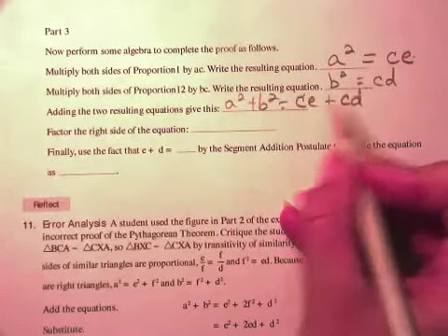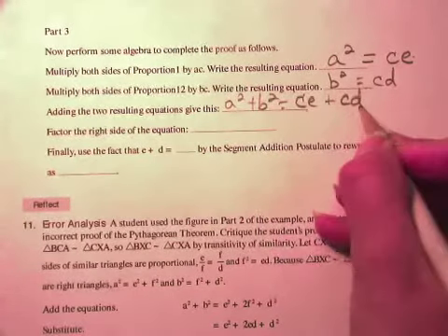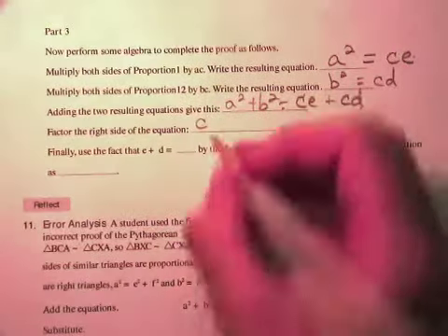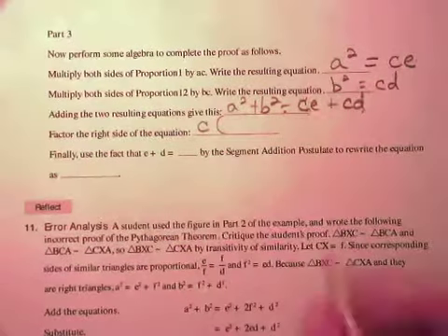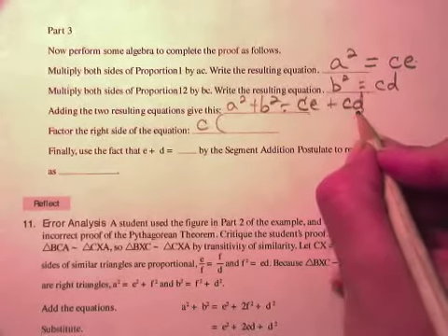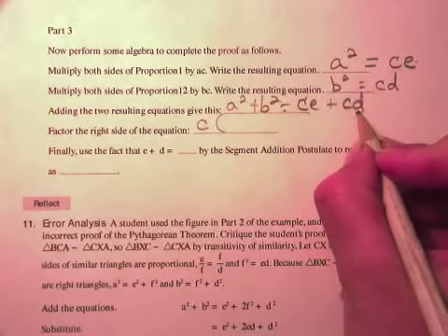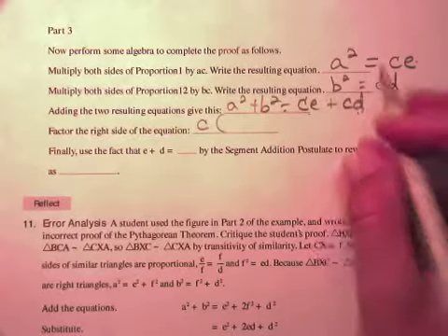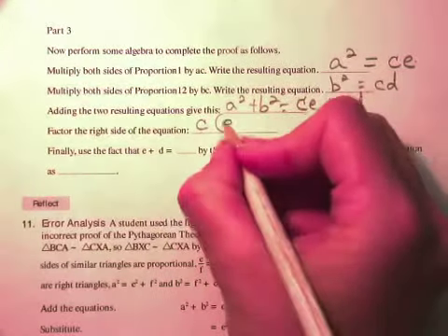And then it says factor the right side of the equation. So what they mean is they want us to notice these two terms have a greatest common factor. It's C. And when I factor C out, what I'm basically doing is undistributing. Well, what do I do when I distribute? I multiply. So when I'm factoring, I'm dividing.